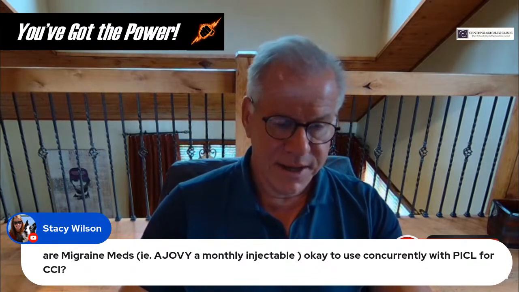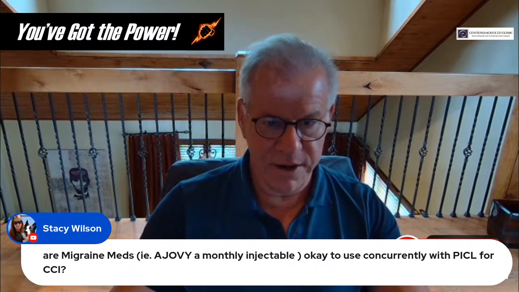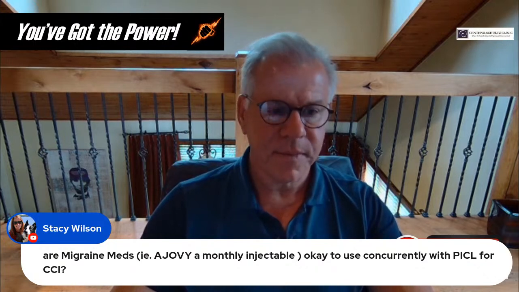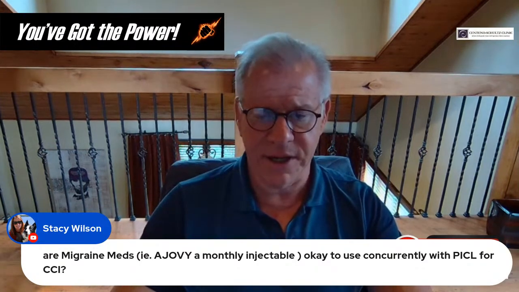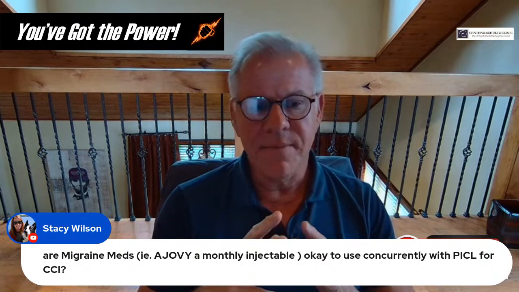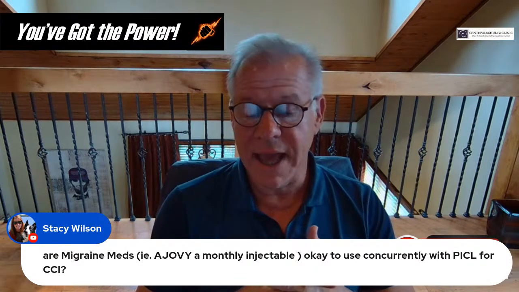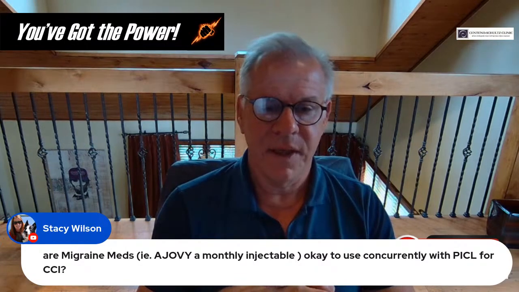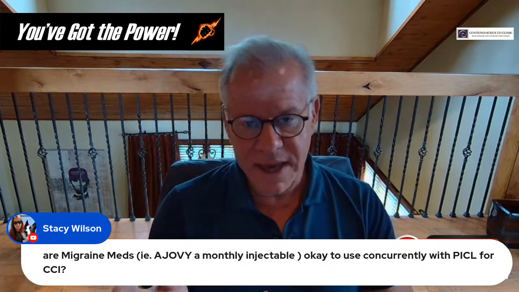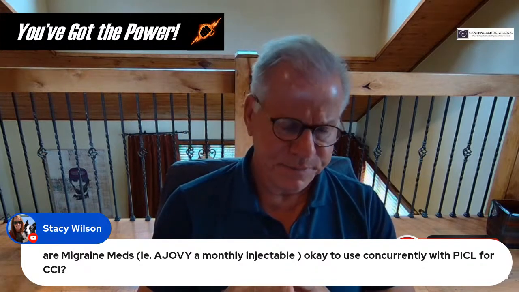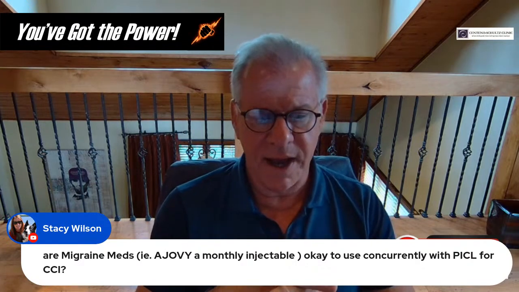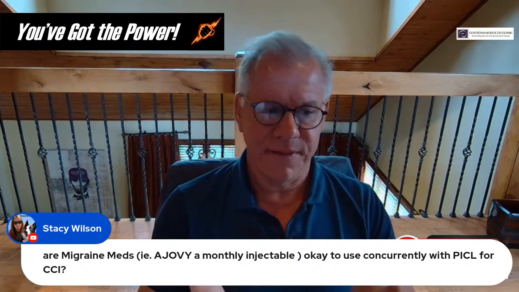So, the big concern here for this one is going to be that it's a biologic. And what I mean is any drug that ends in MAB or UMAB as a drug name is a biologic anti-inflammatory.